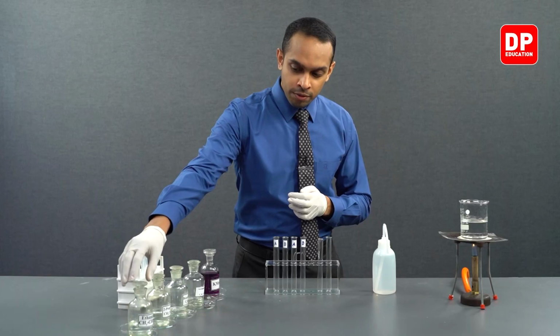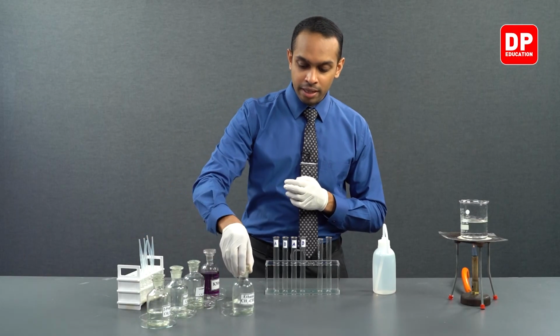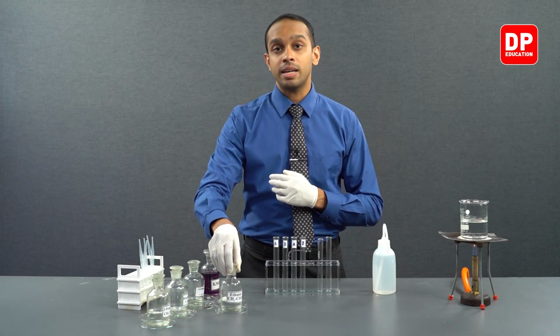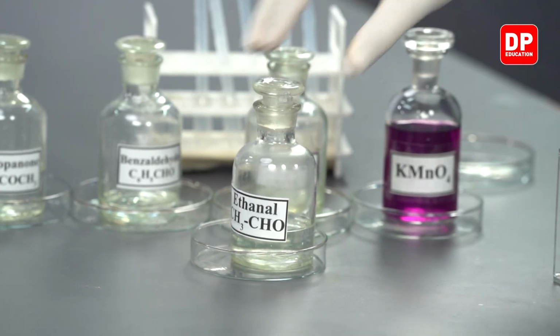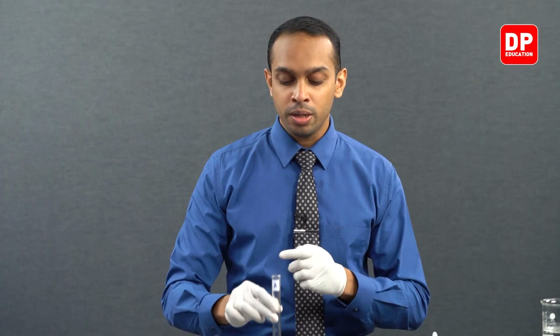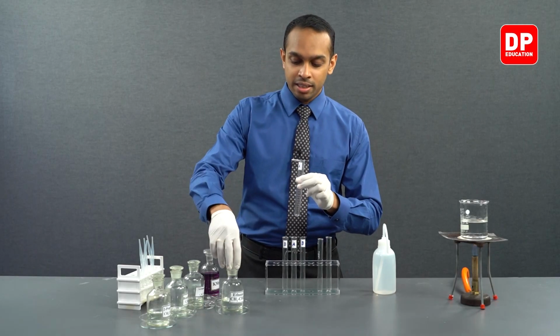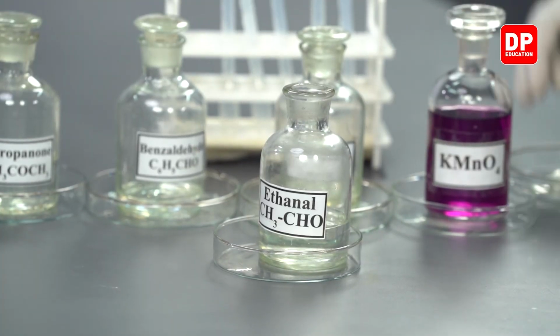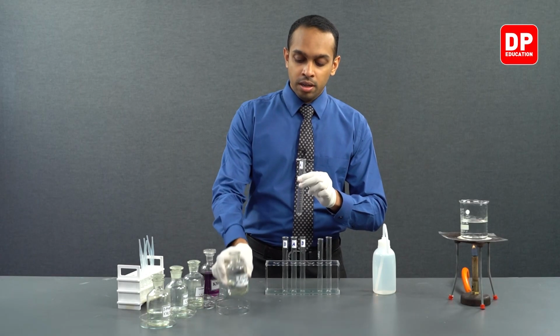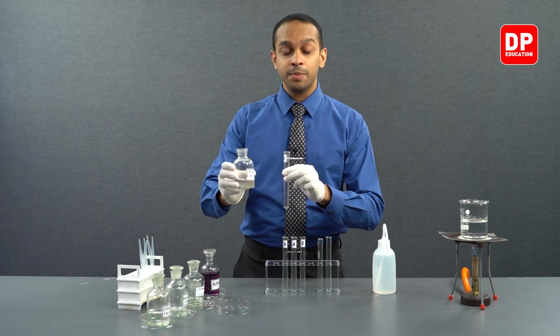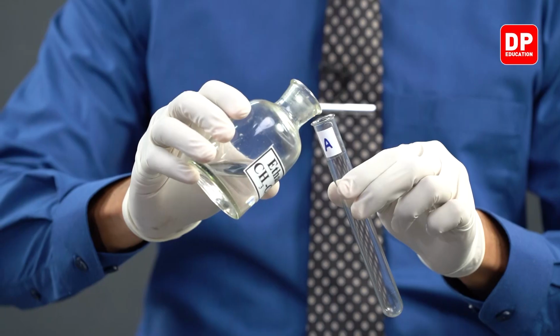So now we'll move on to our aliphatic aldehyde and ketone. First of all, we'll take a small amount of our aliphatic aldehyde into a test tube labeled A. Into this test tube, let's add a small amount of our aldehyde, which is acetaldehyde or ethanal.